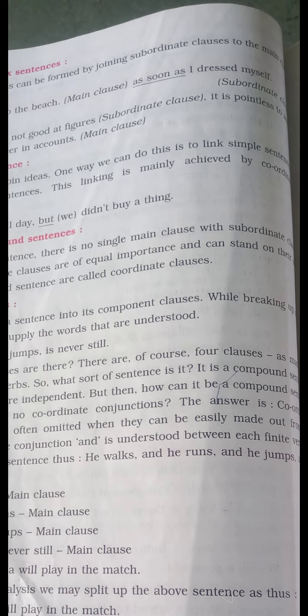They help each other, they coordinate with each other. There is no dependent clause. In a complex sentence there is a dependent or subordinate clause, but in a compound sentence there is none. The clauses are equally important, and that's why they are coordinate clauses.